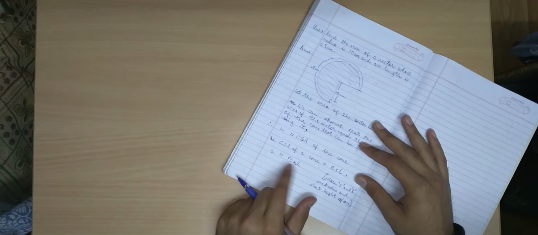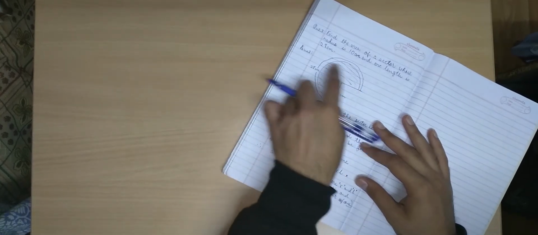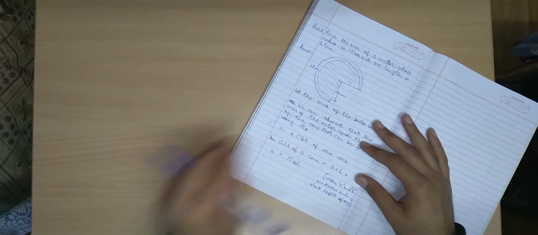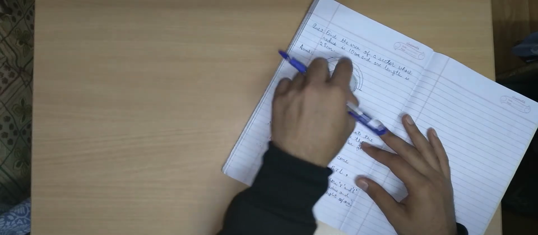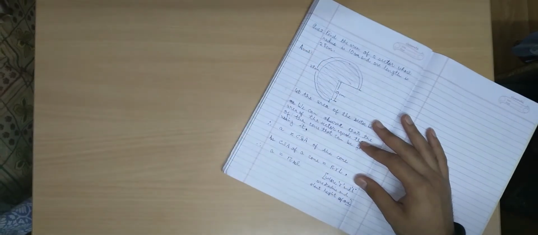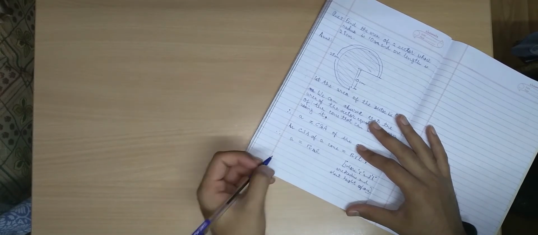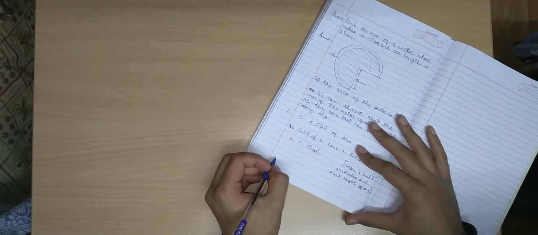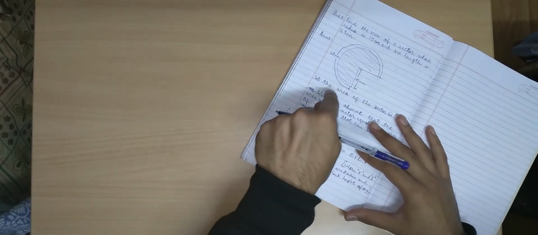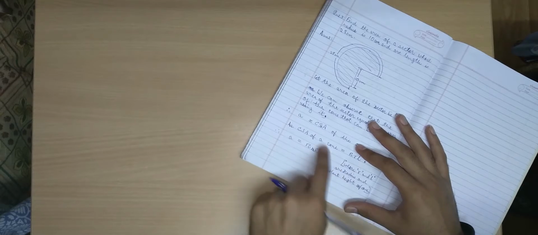You need to specify this, or else somebody might think this radius is the radius of the sector. But remember that the radius is different. See, that circle is bigger than the base circle, so the two radii are different. Now, how do we approach this?